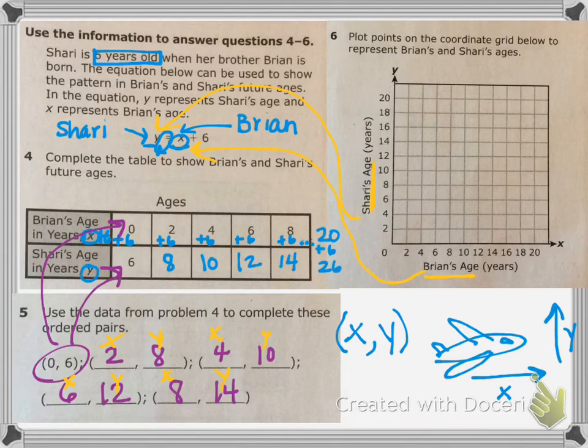So the first one that we have is 0, 6. So I'm going to go across, because x is across, 0, which means I don't have to go anywhere. I stay at my origin, 0, 0. And then I can go up y, which is 6. So I'm going to go from 0 all the way up to 6.